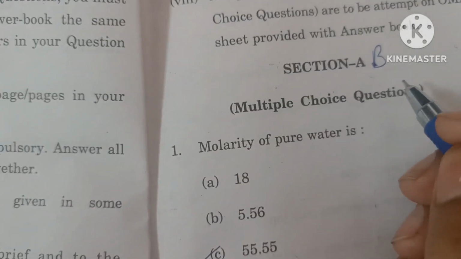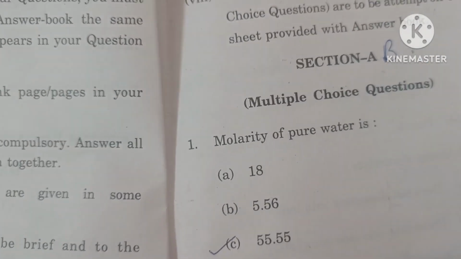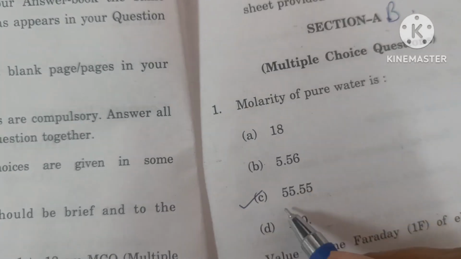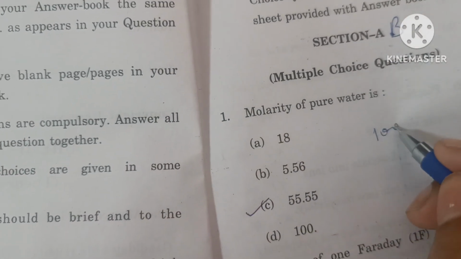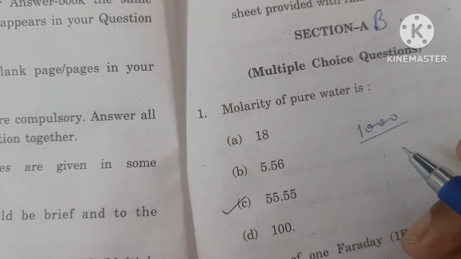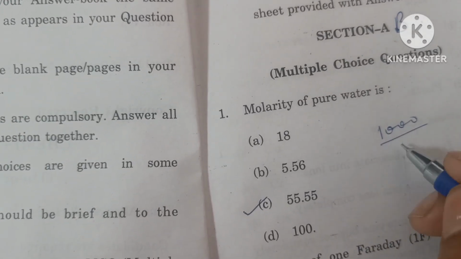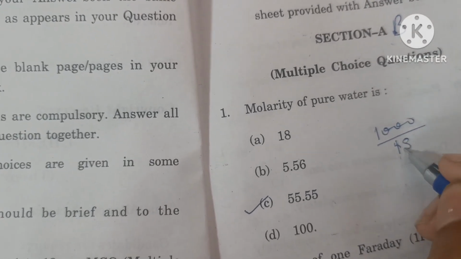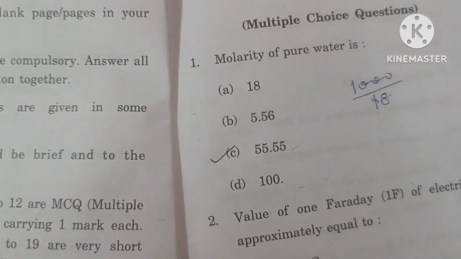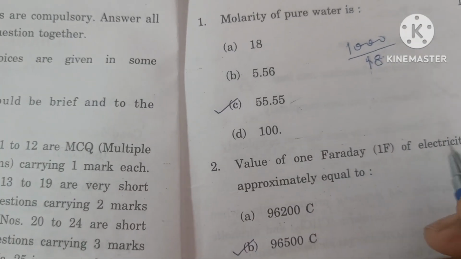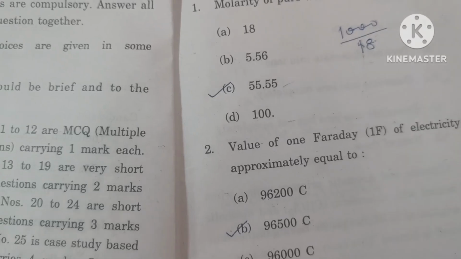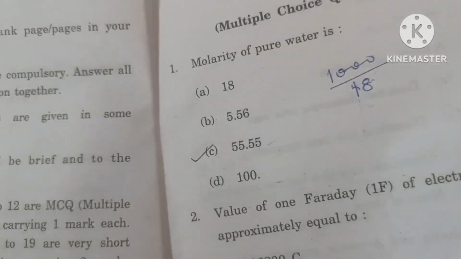Series B. So let us begin. Molarity of pure water is, so 1000 grams of pure water will contain how many moles? It will contain 1000 divided by 18, which is 55.55 moles. Value of 1 Faraday of electricity is approximately equal to 96500 coulombs.